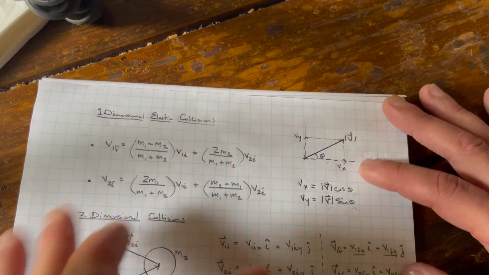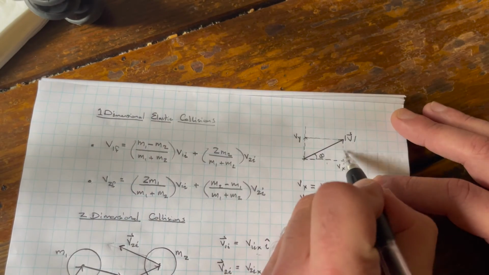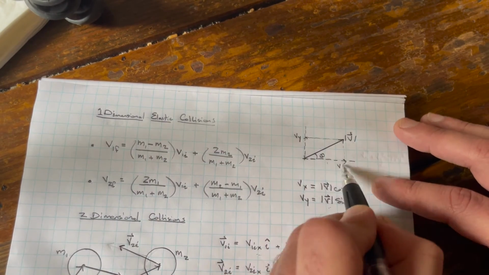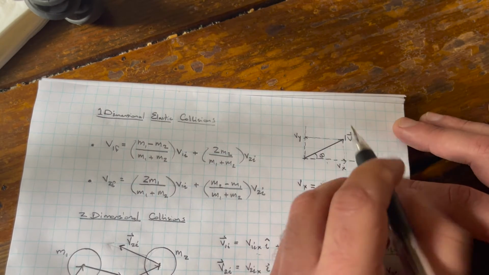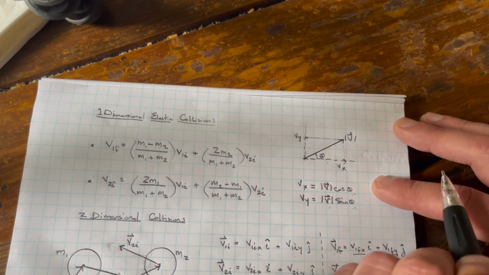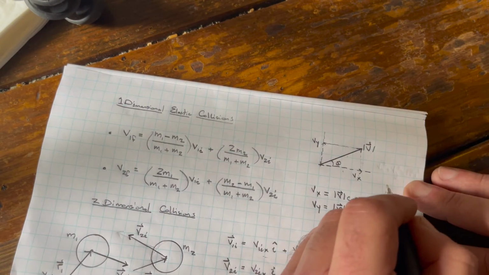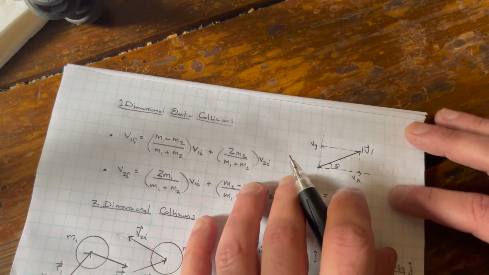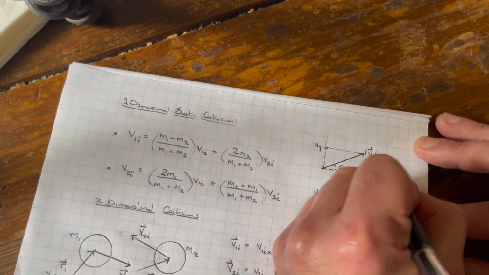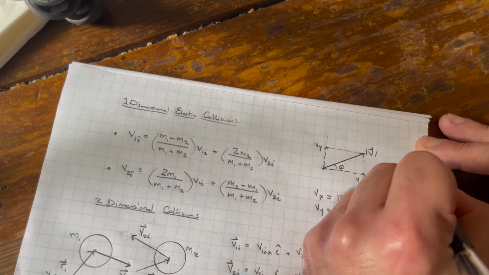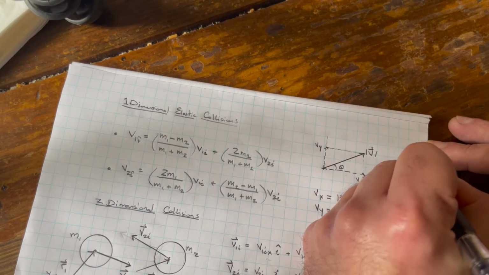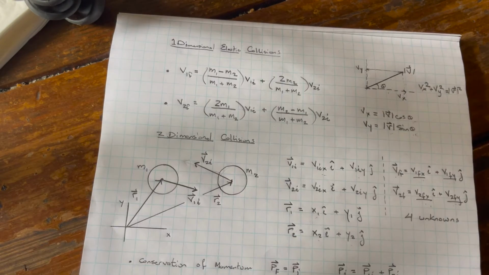Now, another way to look at that would be to utilize the Pythagorean theorem here. Remember, this is a right triangle that we're looking at with sides vx and vy, and hypotenuse v, or the magnitude of our velocity vector. And so a squared plus b squared equals c squared simply translates to, I'll just write it down, vx squared plus vy squared is equal to the magnitude of the velocity vector squared. Okay?